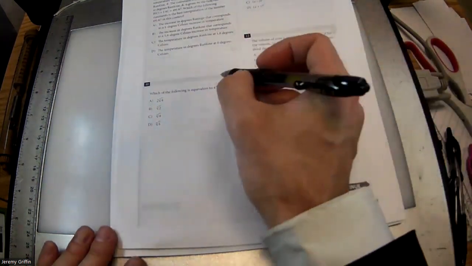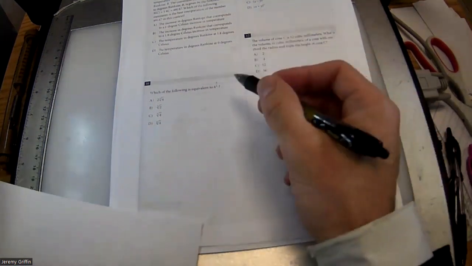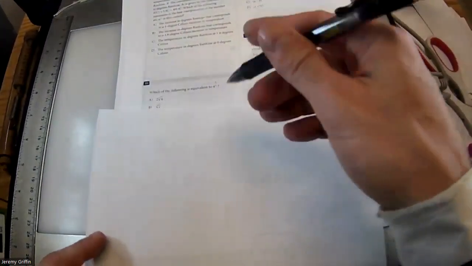Number 10. Okay. Which of the following is equivalent to 4 to the power of 5 over 6? Now, having seen enough SATs over the years, SAT cares that you know how to work with exponents, like exponent math. I thought this was a really tricky question. So here, I'm not going to give you probably the best explanation, but I'll give you an explanation that will get you to the answer.